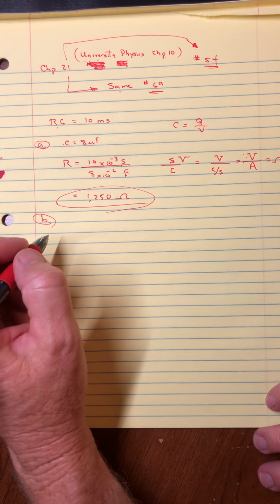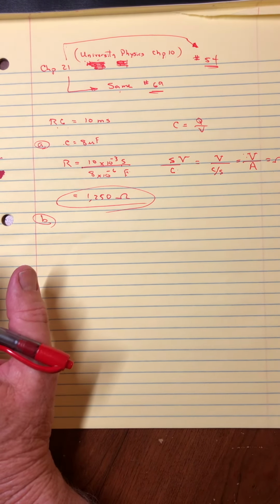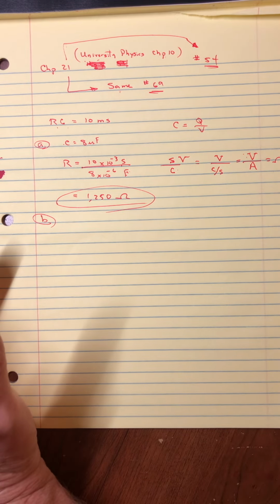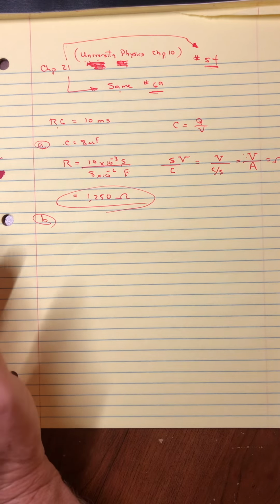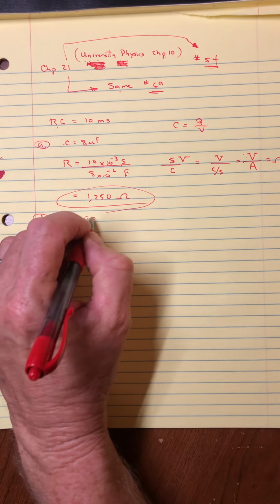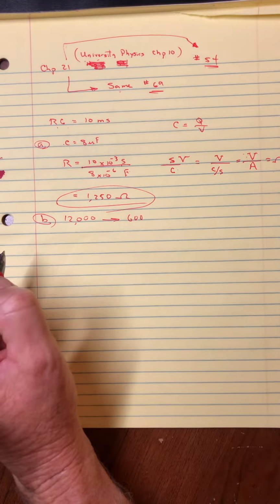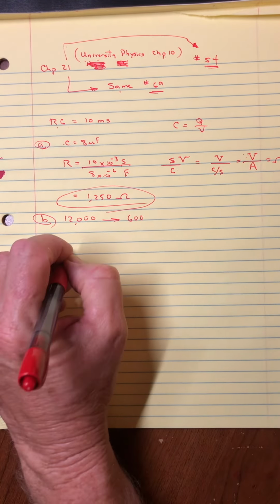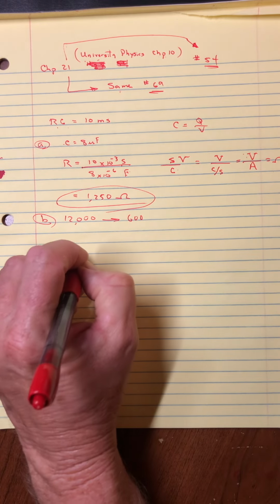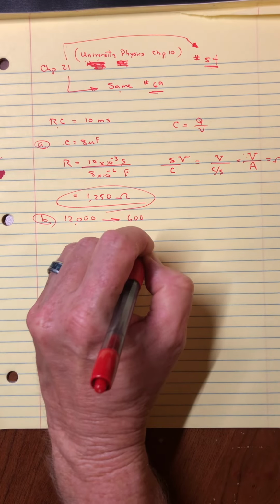All right. So then B, if the initial voltage is 12.0 kilovolts, how long does it take to decline to 600 volts? So it's going to go from 12,000 volts, 12 kilovolts, down to 600 volts. And so this is our decaying exponential that we said a capacitor would have. We could talk about the initial voltage decaying with a time constant.